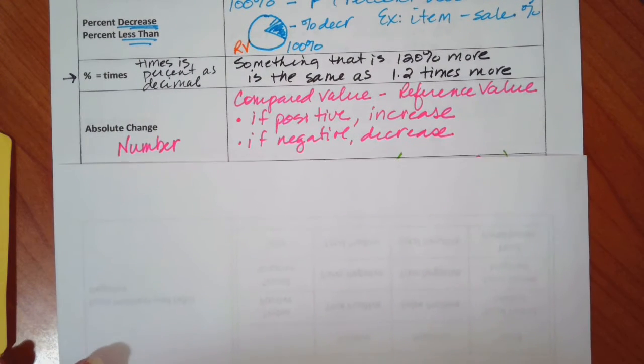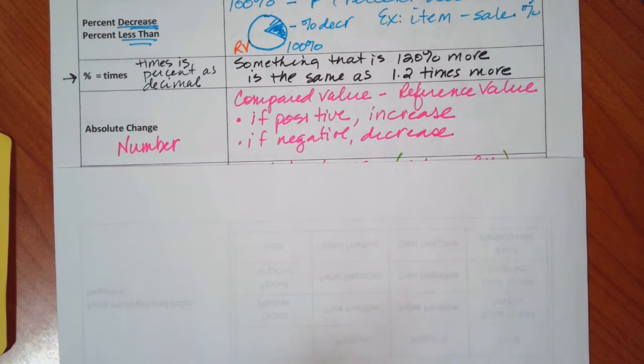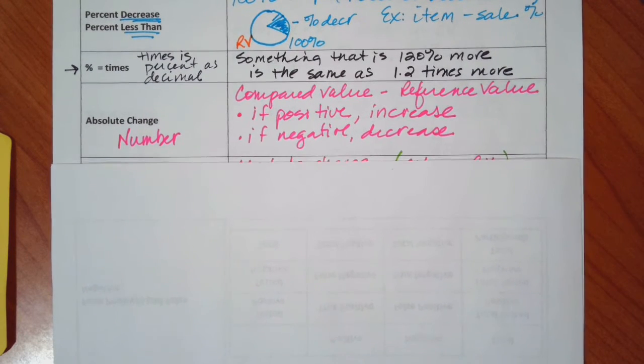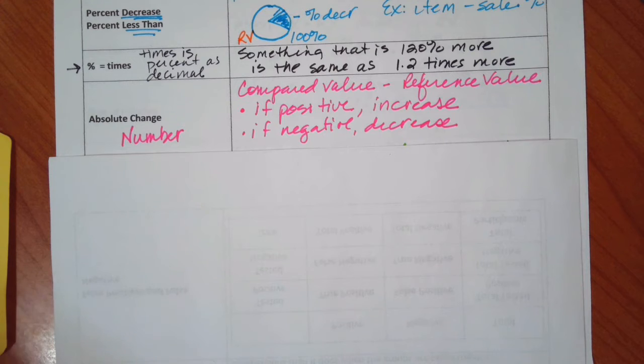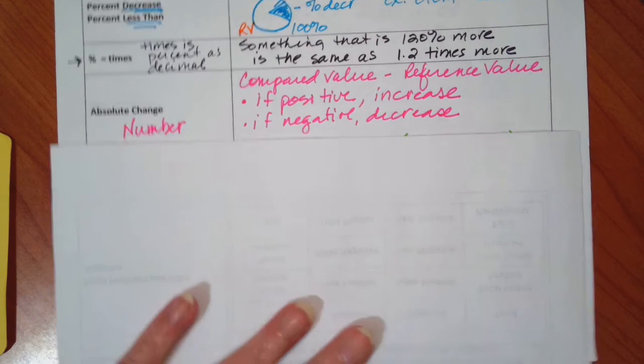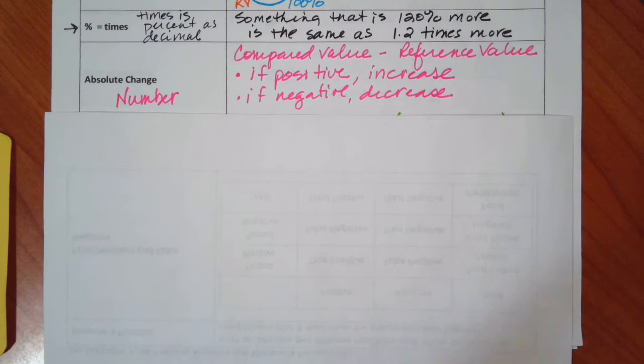Okay. All right, absolute change is a number. The example in our notes we did with Lake Travis about the increase and the decrease in the lake levels. And you just do the compared value minus the reference value. Now be careful on this, because your compared value is not always the largest one. It's what is being compared to what. So your absolute change, if it's positive, that means it's an increase. If it's negative, it can be a decrease. And the decrease you can write as the absolute change is -12, or you can say it is decreased by 12. Either one of those mean the same thing.